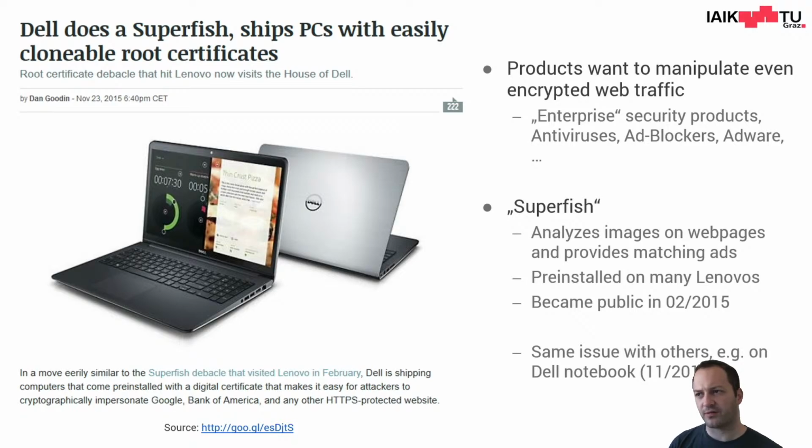In the past, there was an incident called Superfish, which was a root CA that was pre-installed on all, or a majority of, Dell notebooks, and it also became known with Lenovo and others.